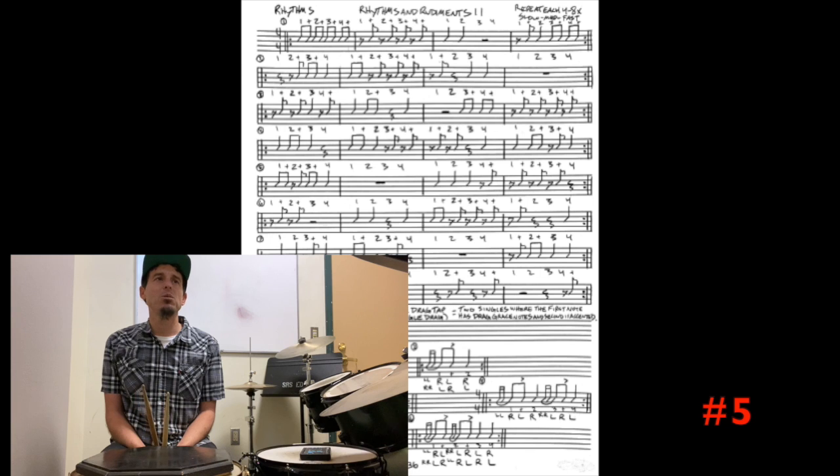Bar 3 has got quarter notes on beats 1, 2, and 3. On beat 4, we have an eighth note rest on the downbeat. We'll hit the and of that beat. For the fourth bar, we'll do that similar concept for beats 1, 2, and 3 with an eighth note rest on the downbeat. We'll hit the and, then beat 4 is a quarter note rest.